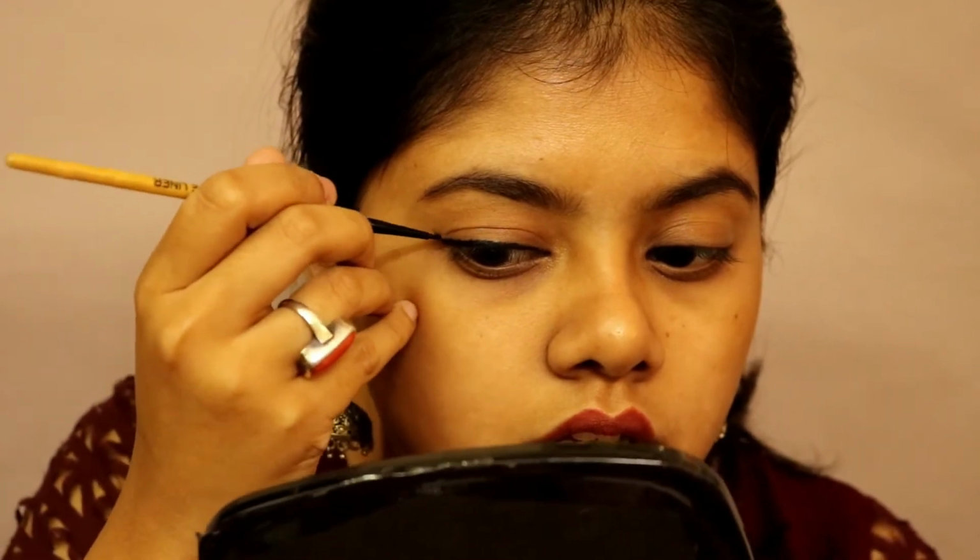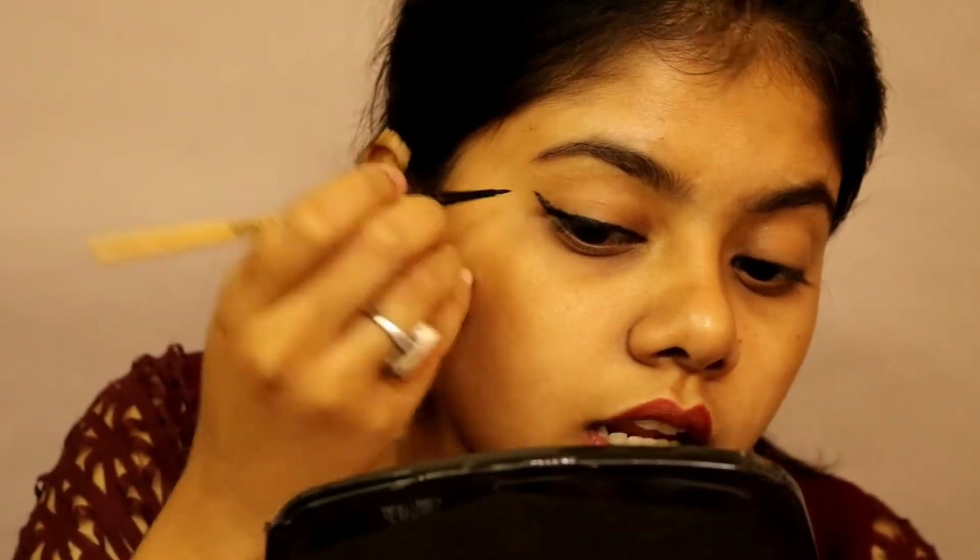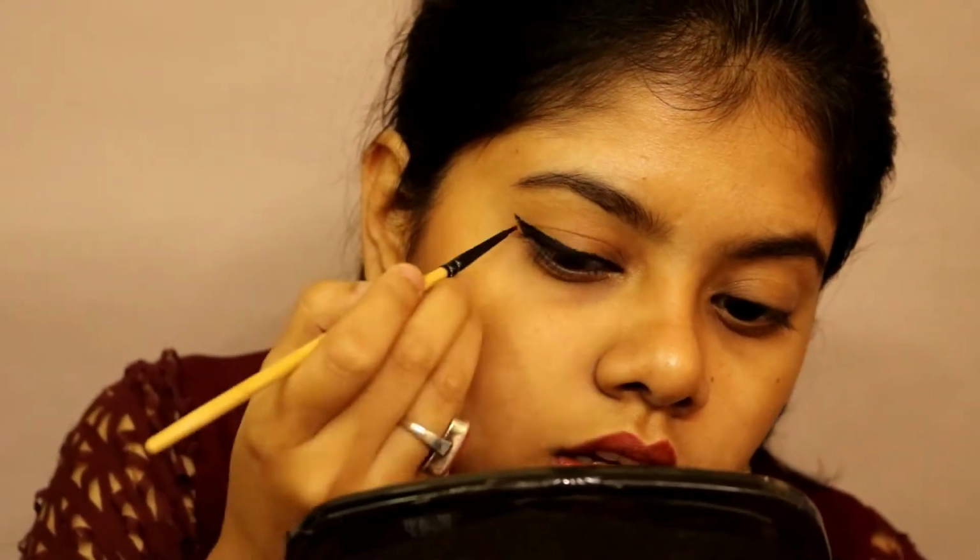To do the second type of eyeliner that we can do using a simple black eyeliner is to wing it out. To wing it out, I'm going to take a little more product on my brush, and start from the lower outer corner and flick it up. Okay, so this is the second type of eyeliner that you can do using a simple eyeliner like a gel eyeliner or a liquid eyeliner, just one single color black eyeliner.